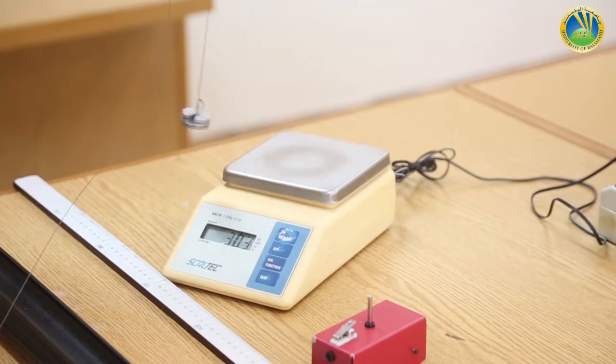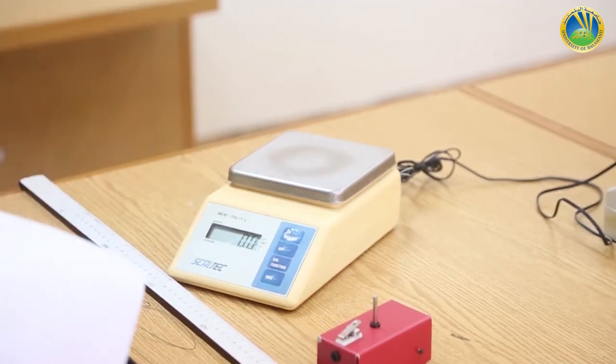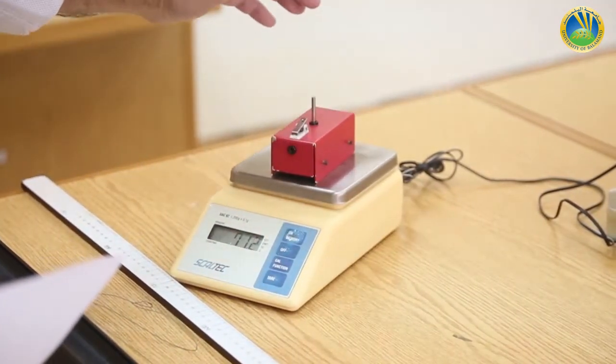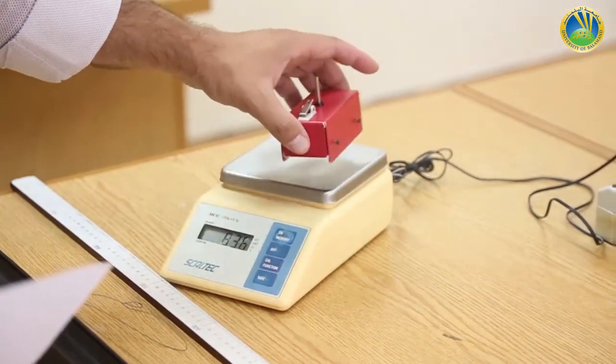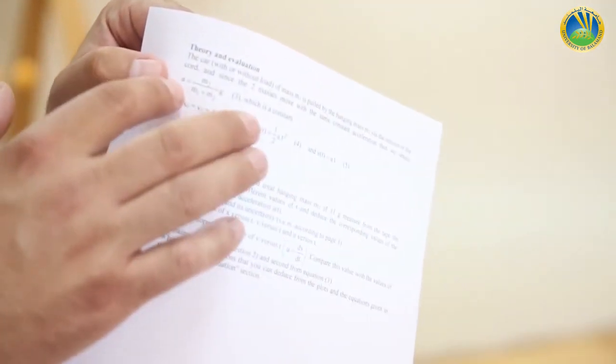Yes, 31 gram as a hanging mass, and 83.6 gram for the car. So now we can find the theoretical acceleration, and experimentally all accelerations below the theoretical acceleration.